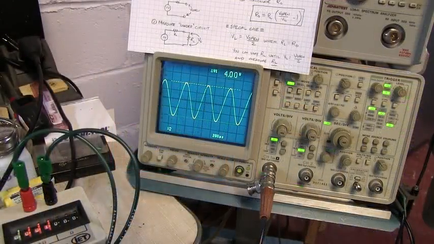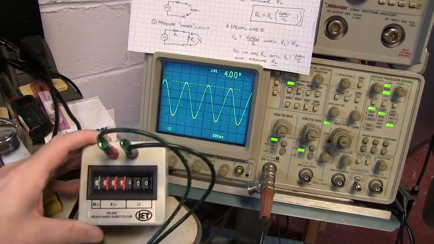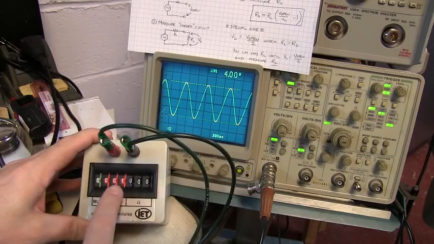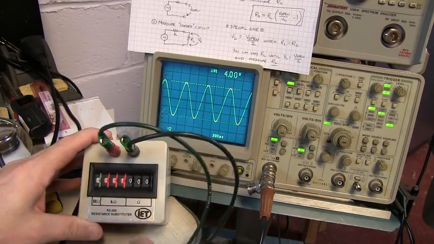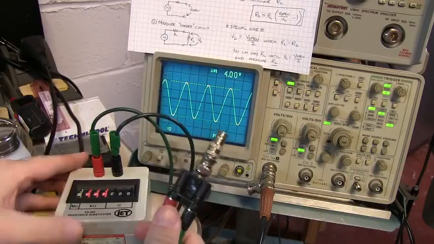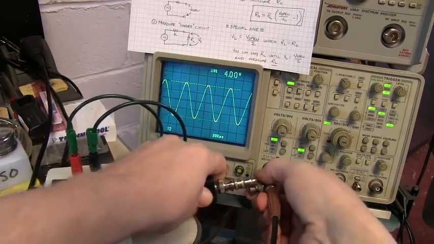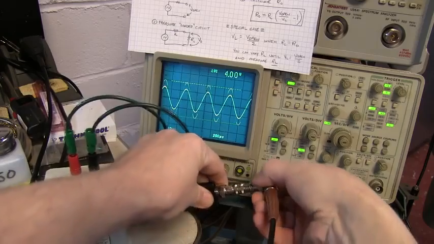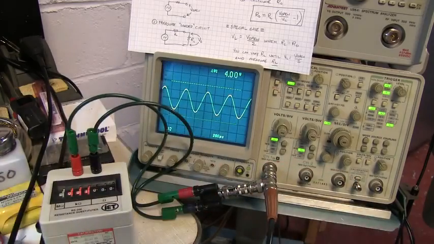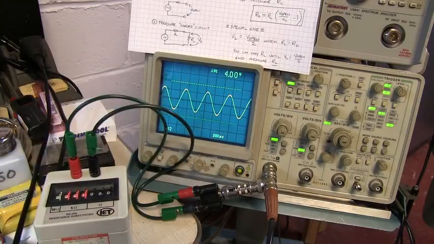Okay, to measure the loaded voltage, I'm just going to use a resistor substitution box here. I've got this one dialed into 1 kilo ohms or 1000 ohms. And I just have it connected up through a couple of banana leads into this adapter, which is going to allow me to plug it right in and load my signal generator with that. So now with that loaded at 1000 ohms, I can see my voltage has dropped, as you'd expect.